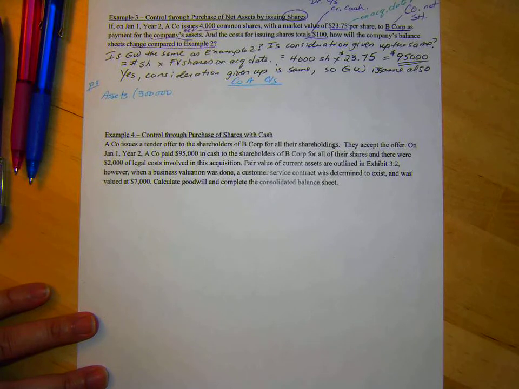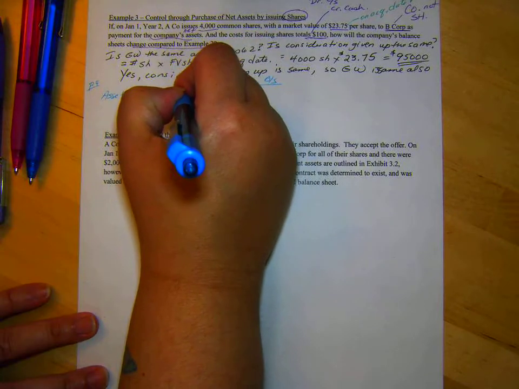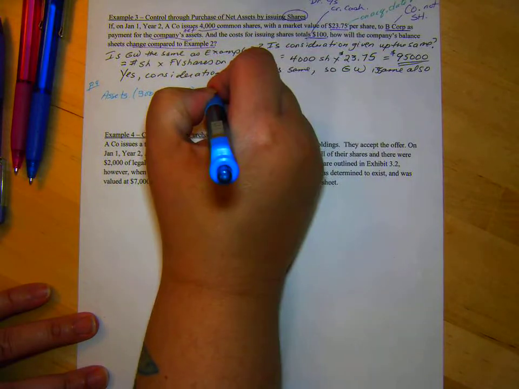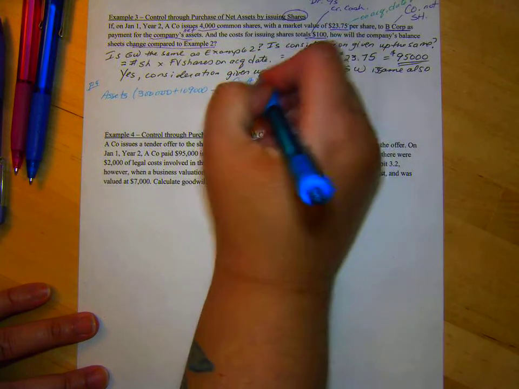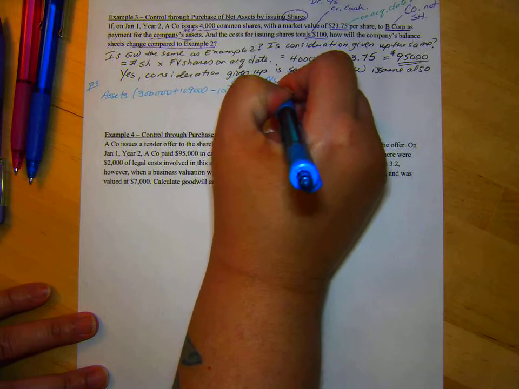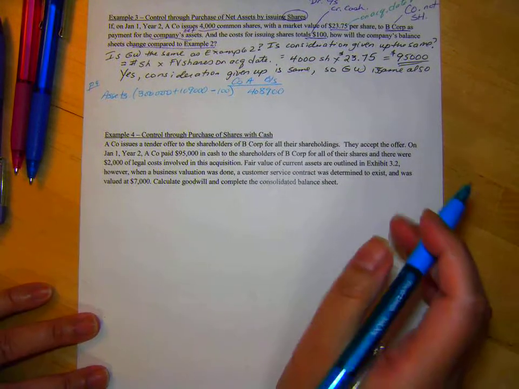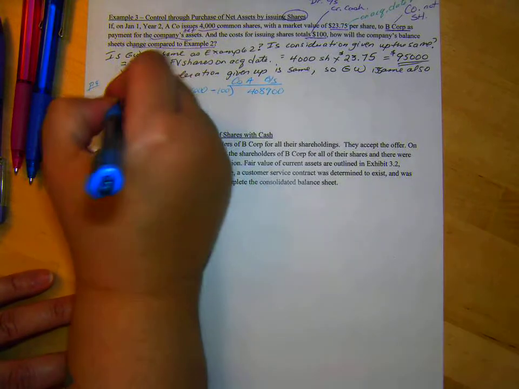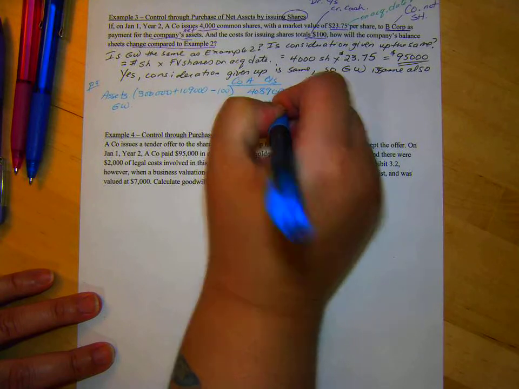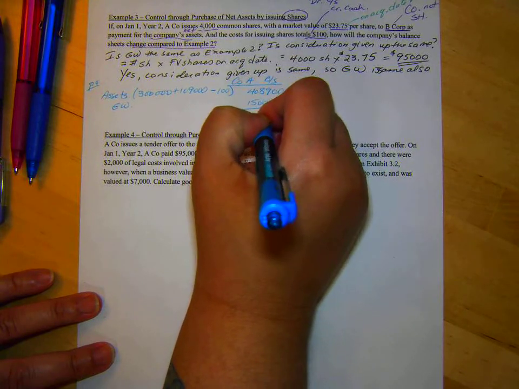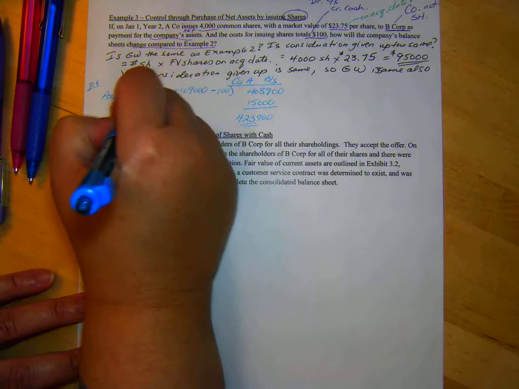Well, how much did we buy? Well, we bought B's assets. How much are they? 88 or 109? It's got to be fair value, so 109. And we shelled out $100 for costs. So that's 408,900. Should have made it 1,000. We didn't have to spread it all out, but that's okay. And we still have goodwill, and it's still 15,000. So that gives us 423,900 total assets.